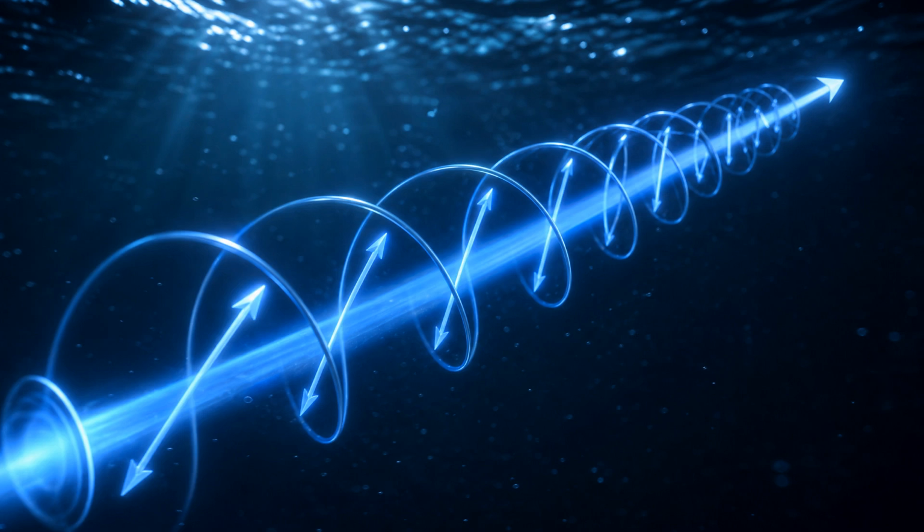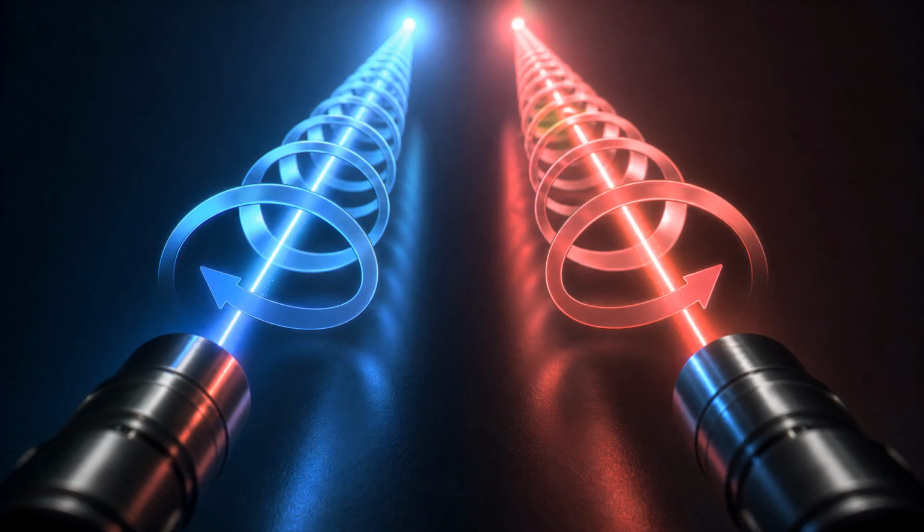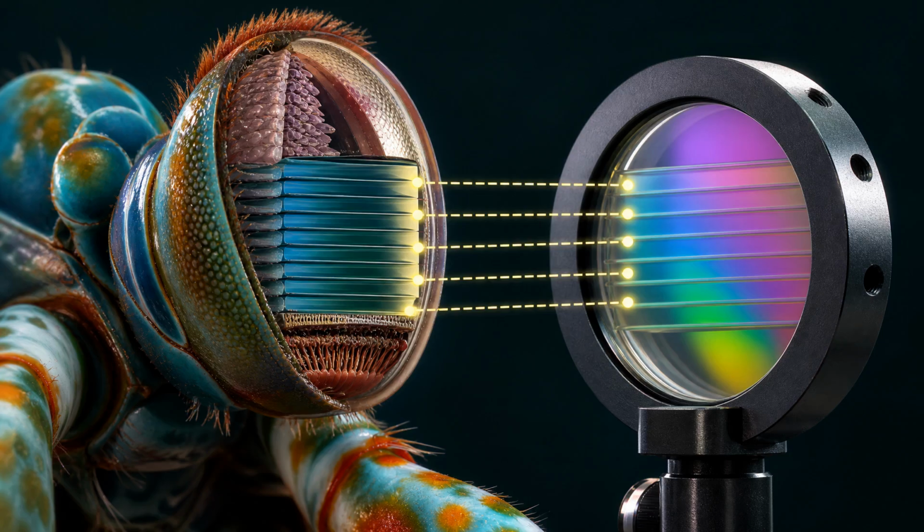Circularly polarized light is not locked to one flat orientation. As the wave travels, its electric field rotates, tracing a spiral. It can rotate in either of two directions, called handedness. Detecting this normally requires extra optical machinery. The mantis shrimp grows that machinery inside its eye.